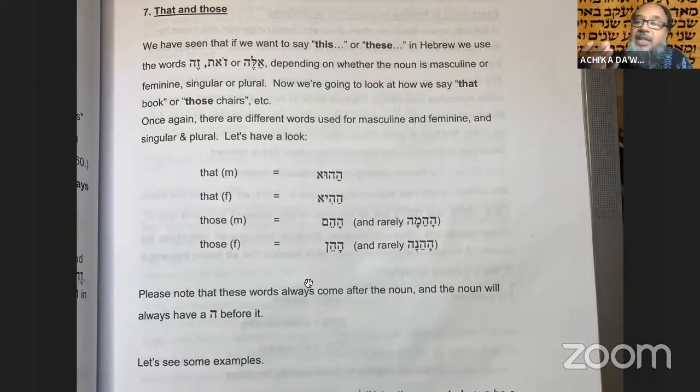So now they've switched the game up, because we're not talking about this. We're talking about that now. Not this, but that. That one. If I said that one, I'd be pointing somewhere. It has to do with direction, with whether it's in front of you. You've just got to wrap your mind around that.